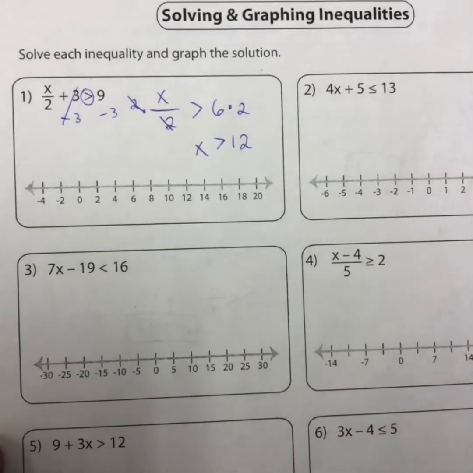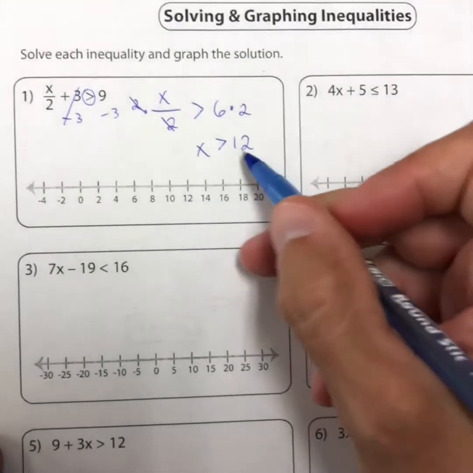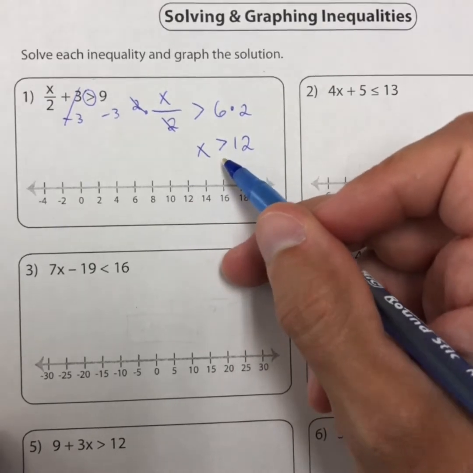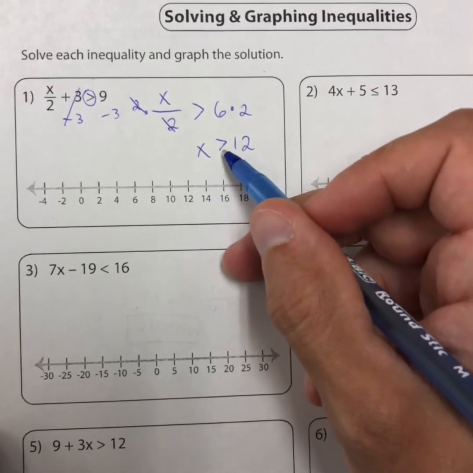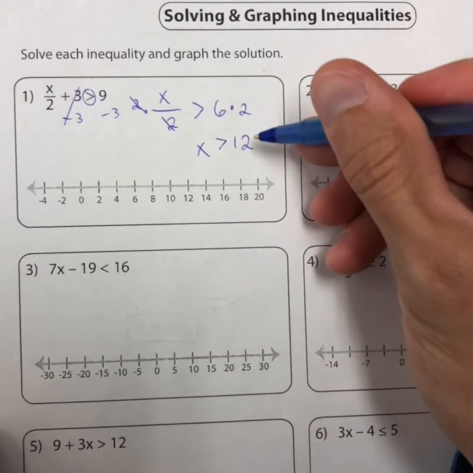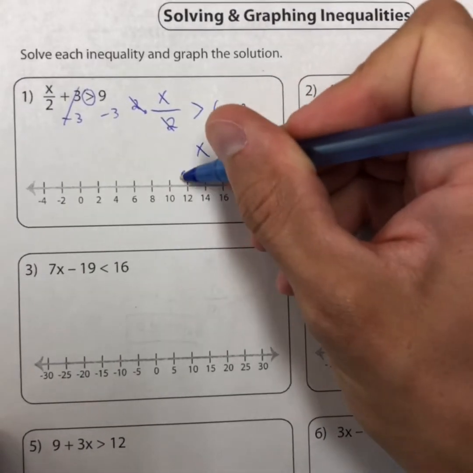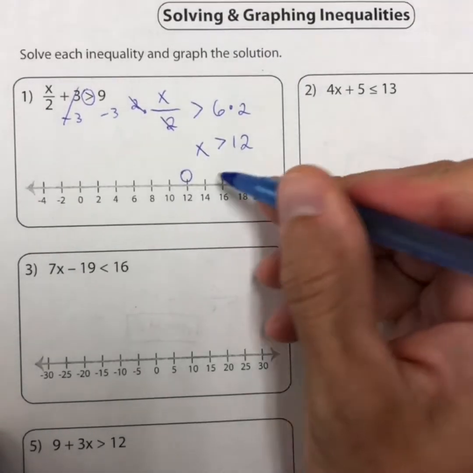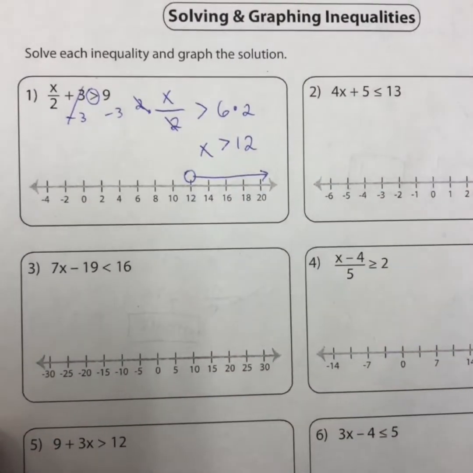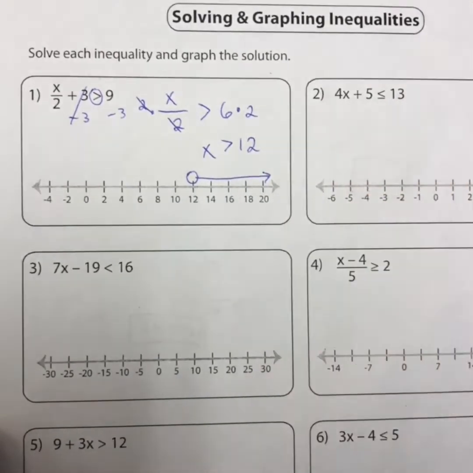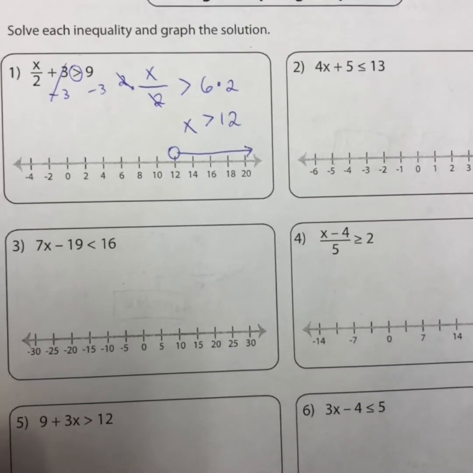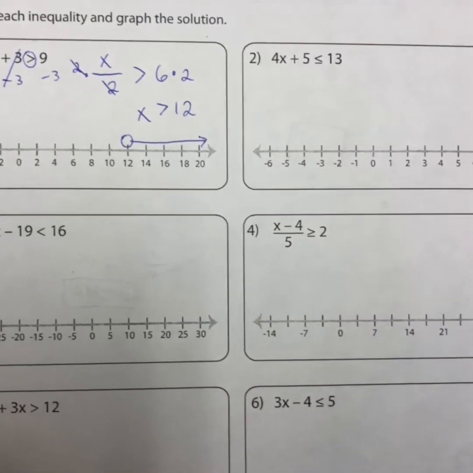We just need to think about how to graph this on a number line. So we're going to start it at 12. The question is open versus closed circle. Well, since it's strictly greater than, it's not including it. There's no equal to sign. So since there's no bar, we're going to have an open circle on 12 shaded to the right because we want all solutions greater than 12, not including 12.